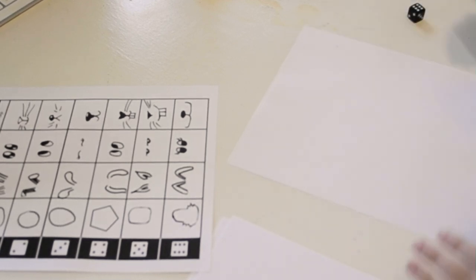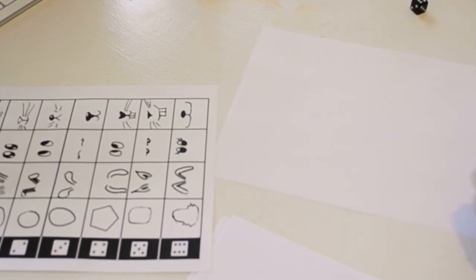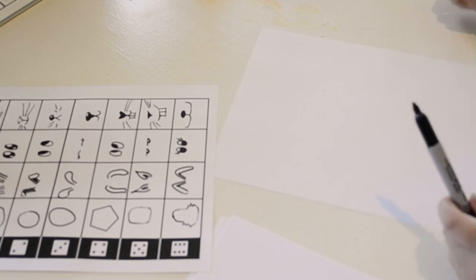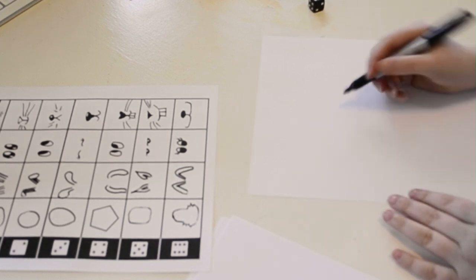If you're using Sharpie, maybe put two pieces of paper down so that you don't get any marker on your table. So let's see here. What am I gonna get for the head? A 6. Okay.